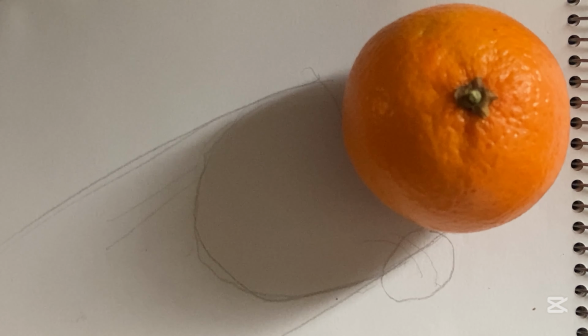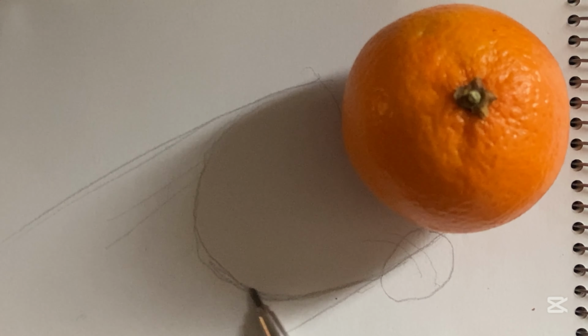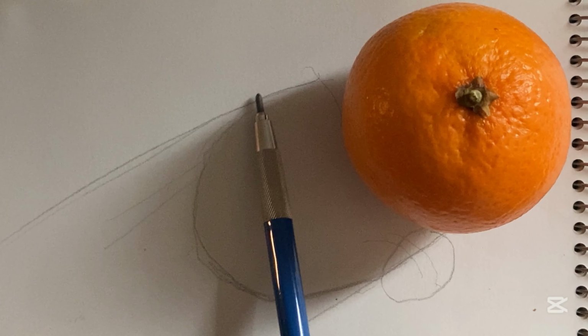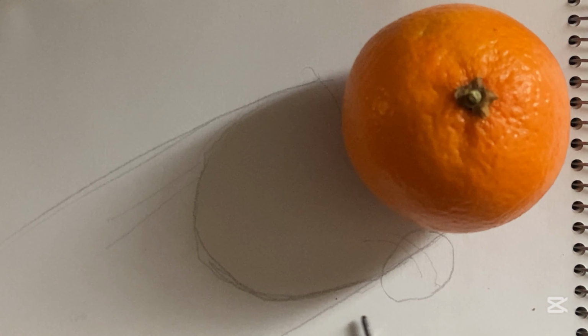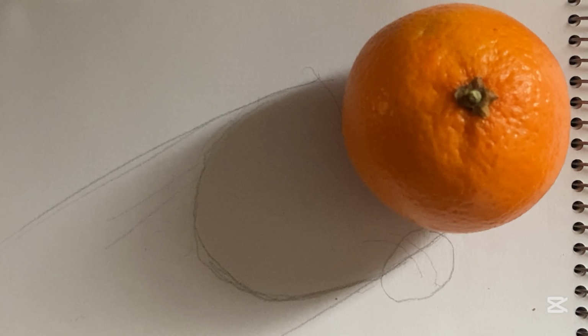Now, is this shadow going to be perfectly straight? No, because my source of light is big. I have a window, and therefore the shadow is going to be extremely wide. It's not going to be small, and it's not going to be that dark.